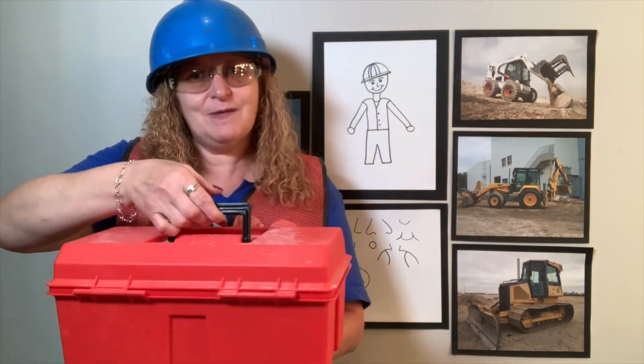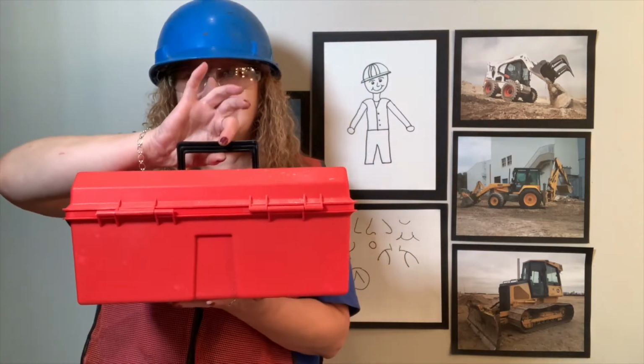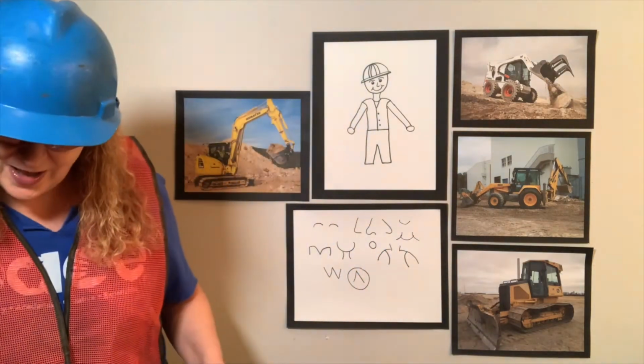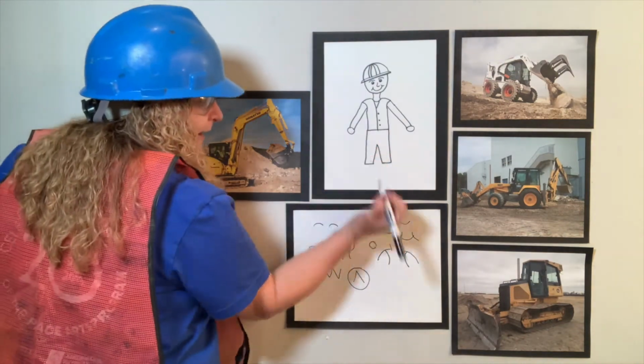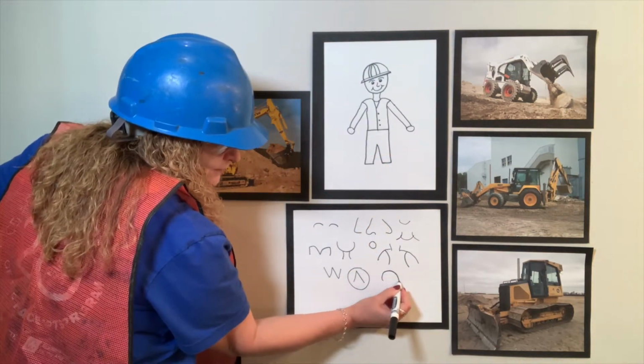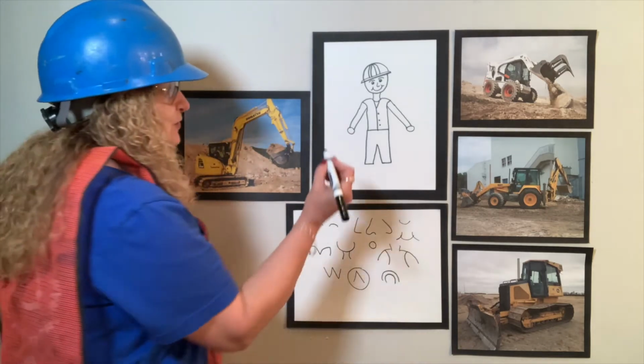Any idea what this box might be called? A toolbox. Good job. And you can see it has a handle. And so now I want to make my toolbox. I'm going to make a curve with another curve inside for my handle.